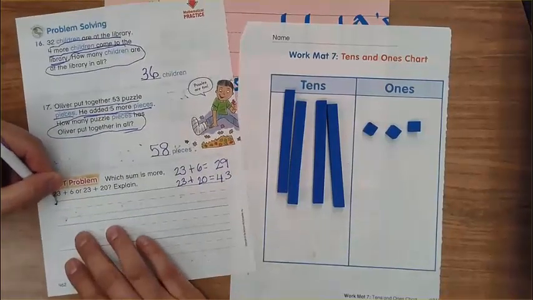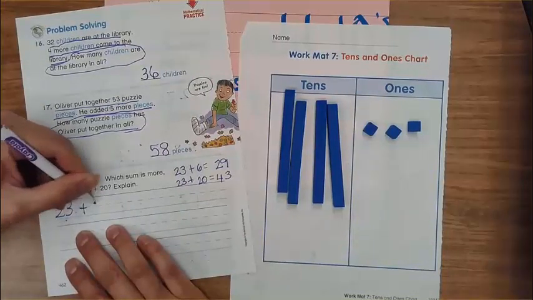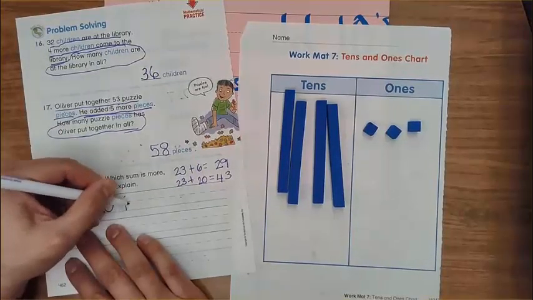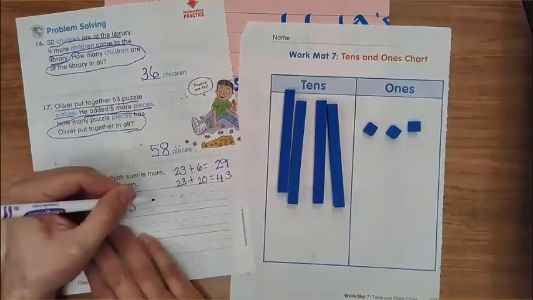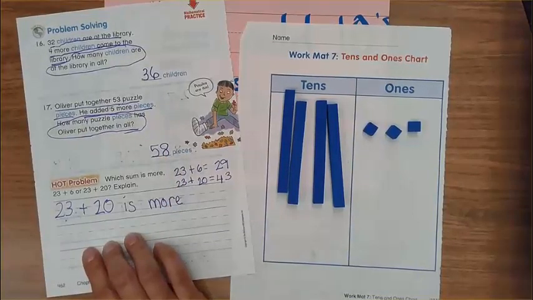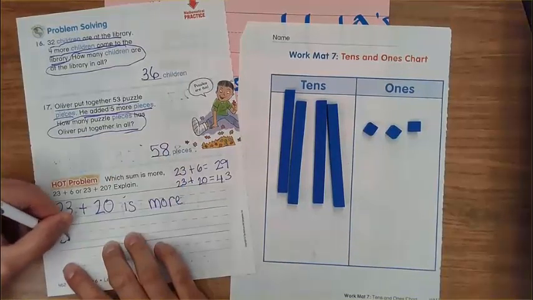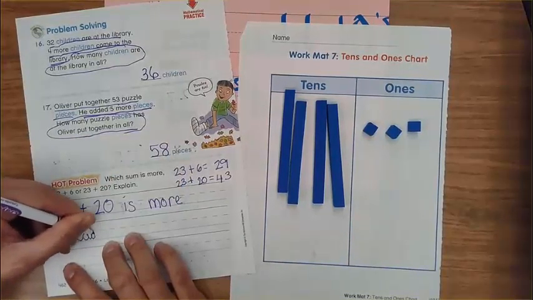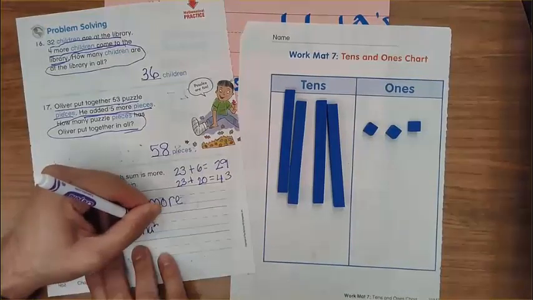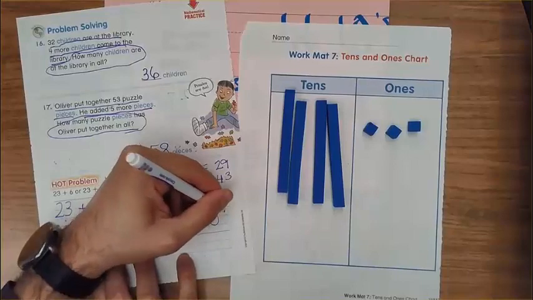So we could say 23 plus 20 is more because it has more tens, right?